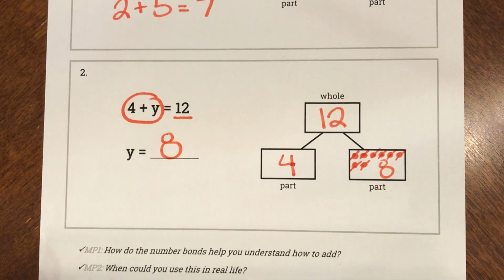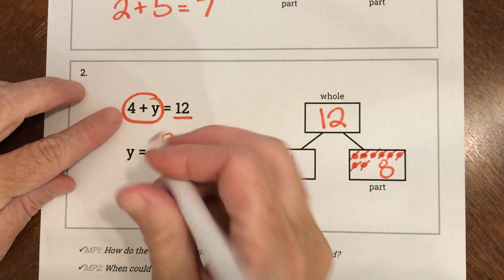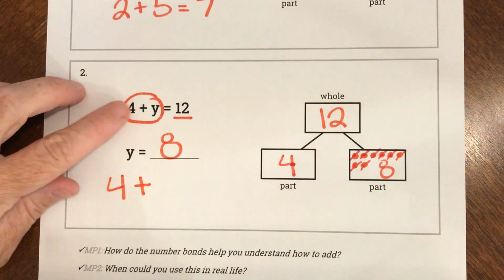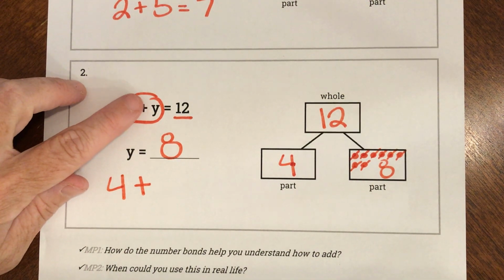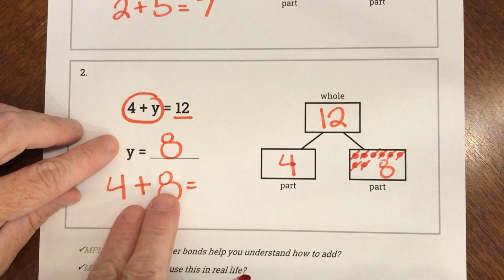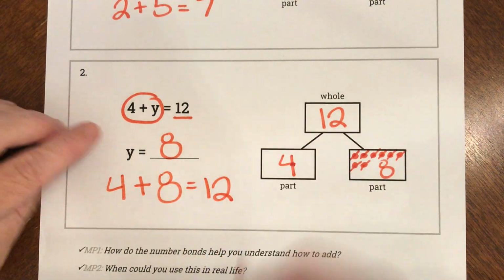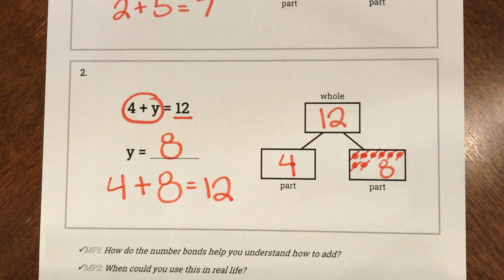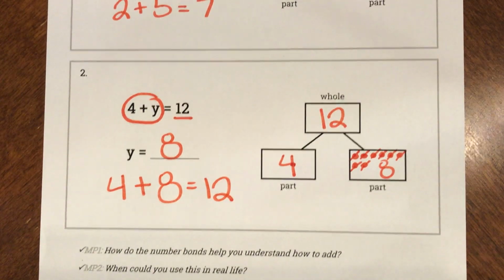Okay, so let's write our equation then, boys and girls. We have a 4 plus, and then our y, our unknown, is actually 8. So our two addends equal a sum of 12. Okay, boys and girls, let's try some together.